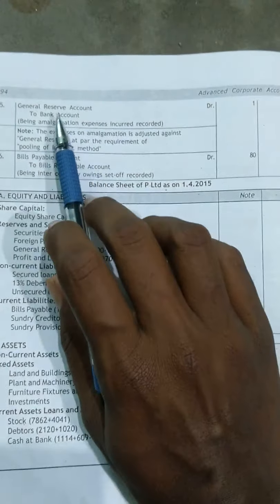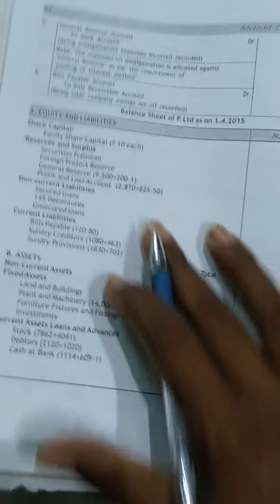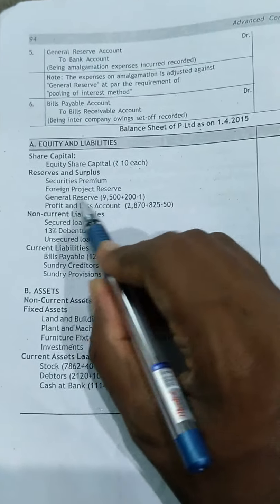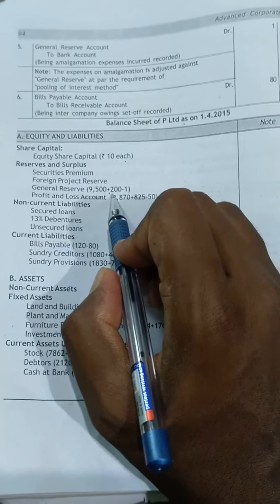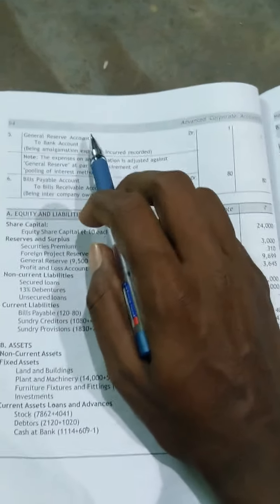As the amalgamation expense is borne by the purchasing company, you need to pass a separate entry: general reserve account debit to bank account, that is 1 lakh. Okay, and they are setting bills payable account against bills receivable account, that is 80 lakhs. So you need to prepare the balance sheet. Okay, your general reserve 9,500 of P Limited, and you are getting 200, your general reserve account 200. In the previous problem we used to deduct, but here, as we are getting profit, you need to add, and you need to deduct 1, that is 1 lakh of amalgamation expenses.